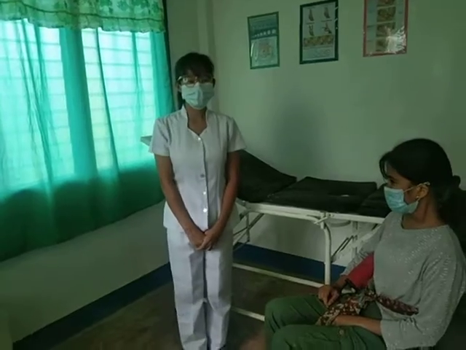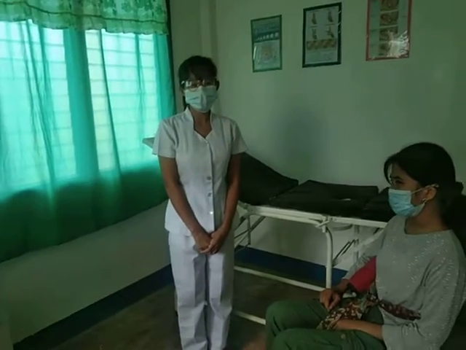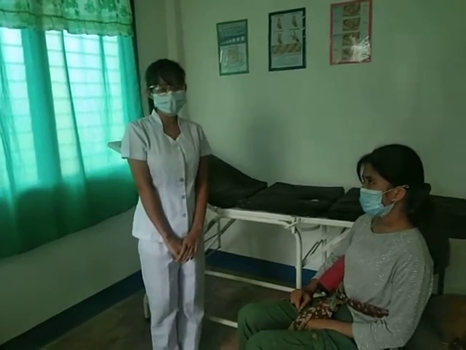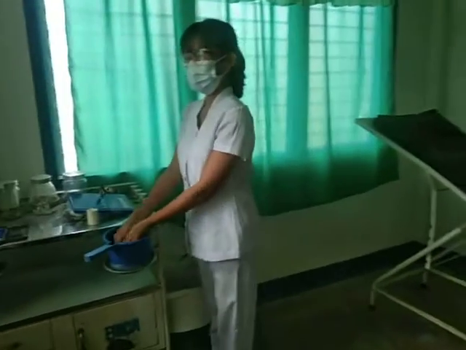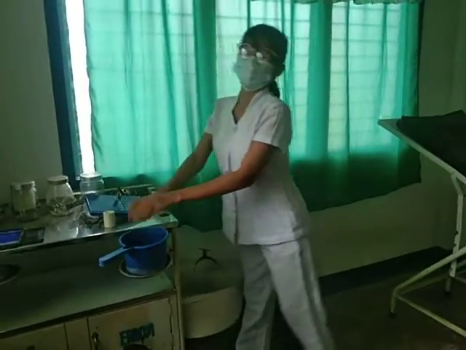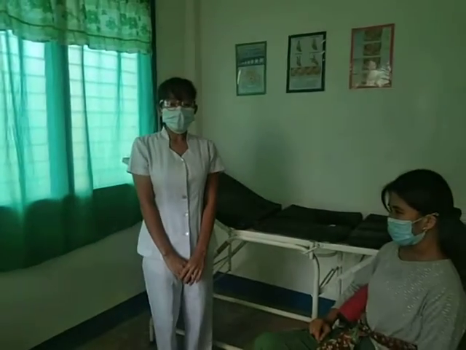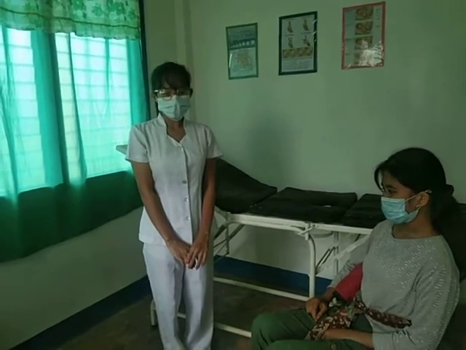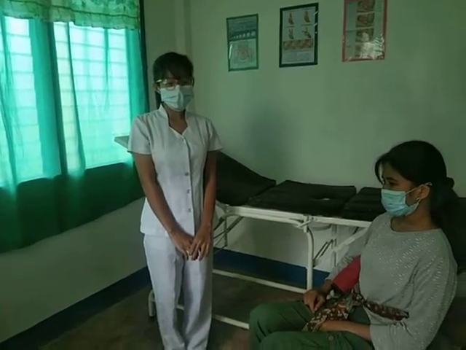Wash hands. Rationale, to reduce the transmission of microorganisms. Record effect of the transfer. Rationale, to provide accurate data in the care of client.